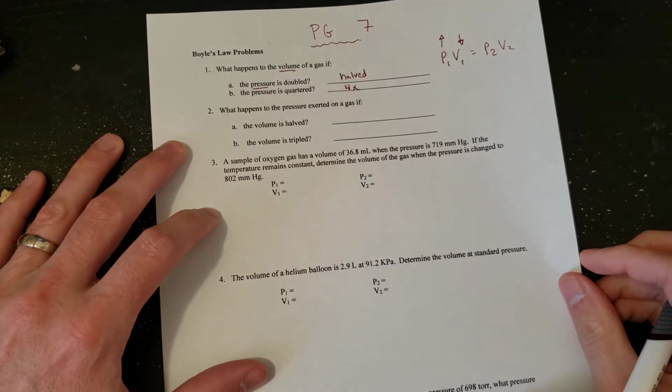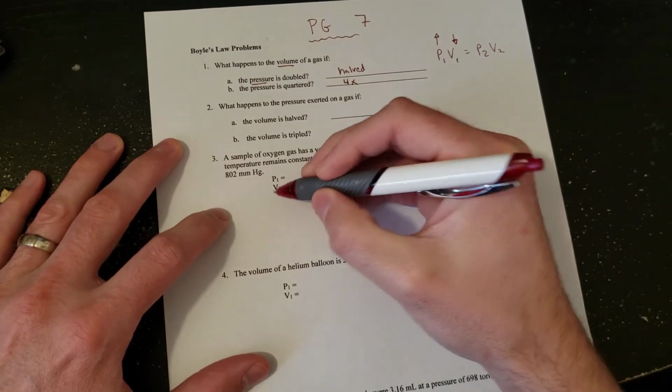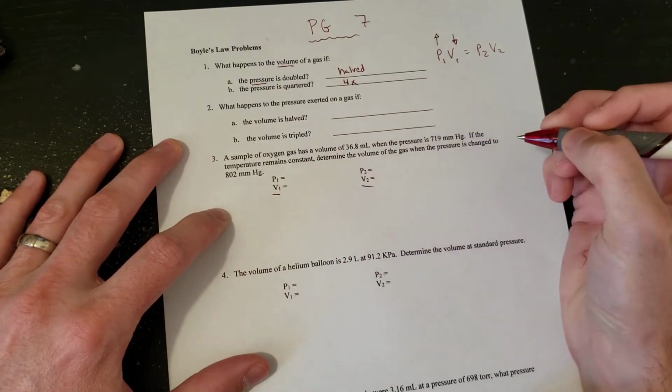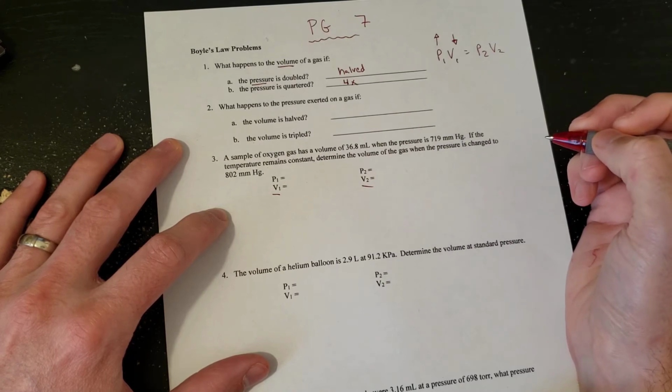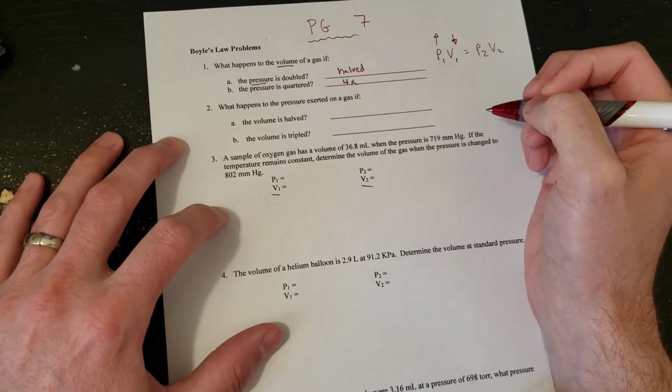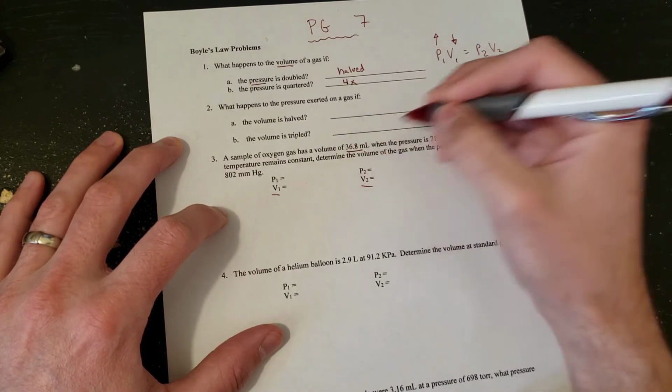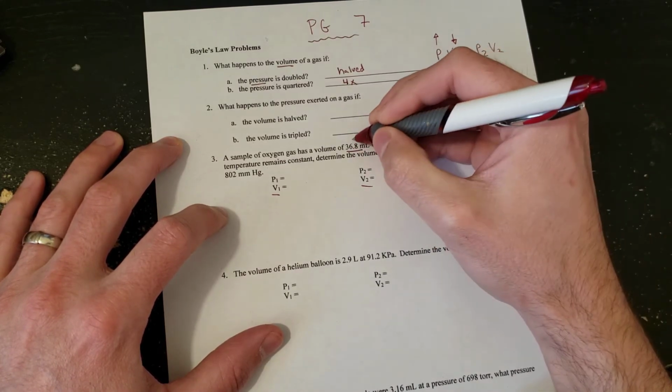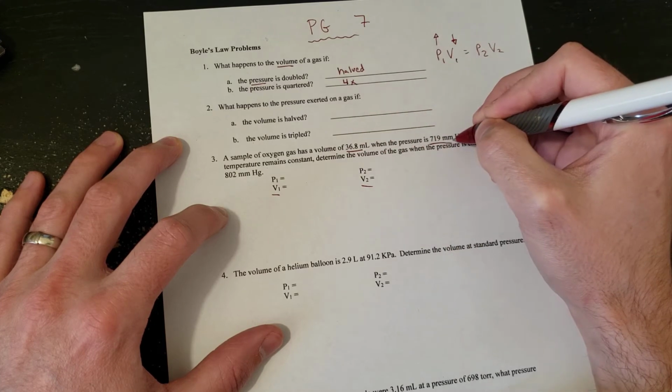Now, when it comes to problems, you'll notice at the beginning, I gave you a little spot to write P1, V1, P2, V2. That's kind of your training wheels, and as you go on, you'll notice that disappears. So when you're reading the problem, you want to read for pressures and volumes, and here we have a volume, and here we have a pressure.